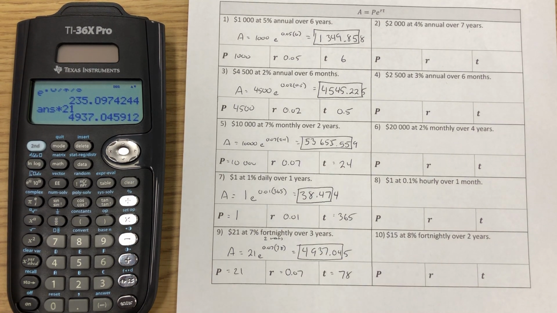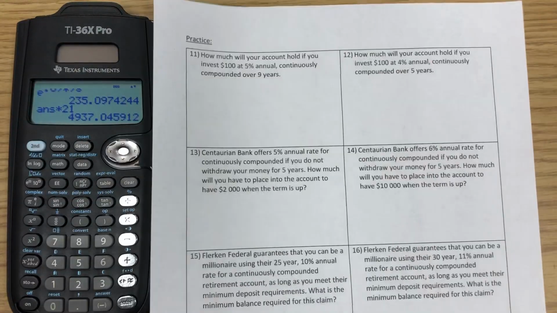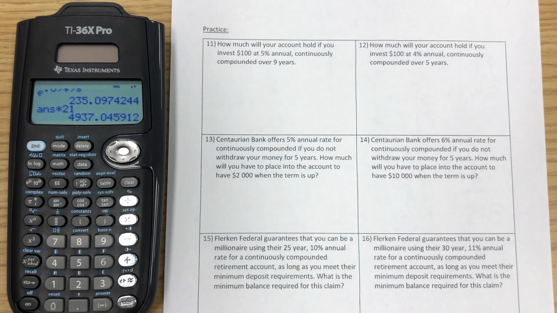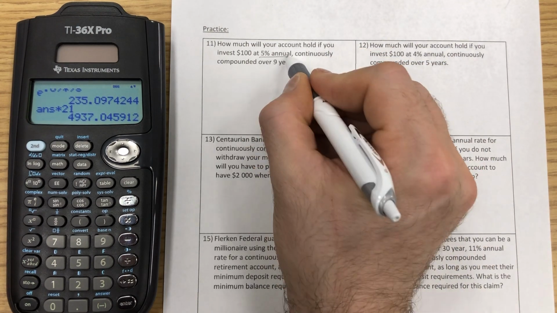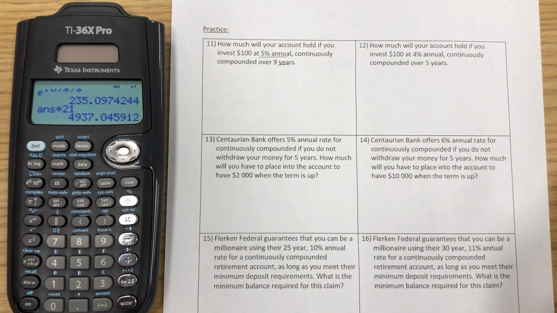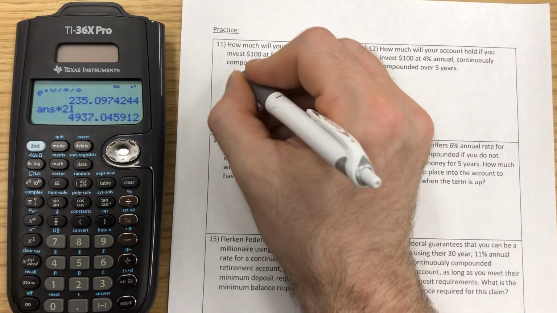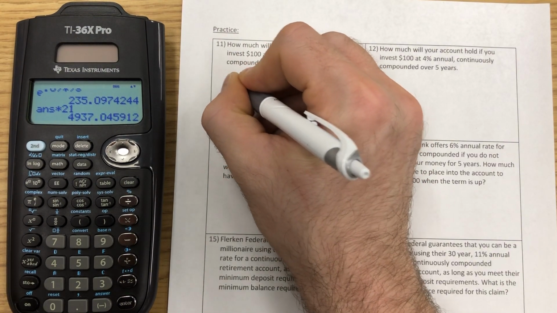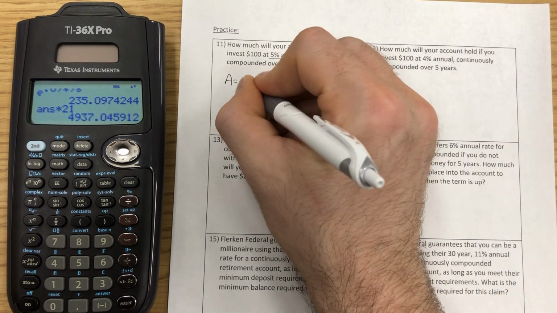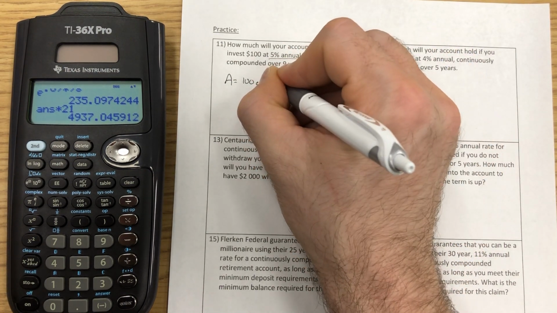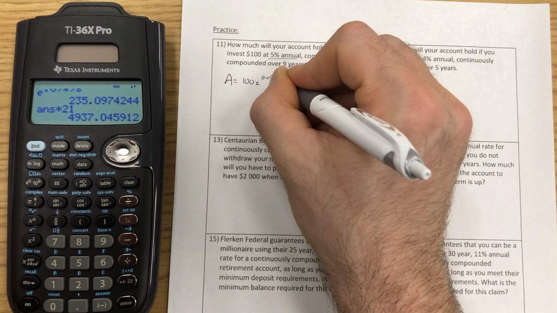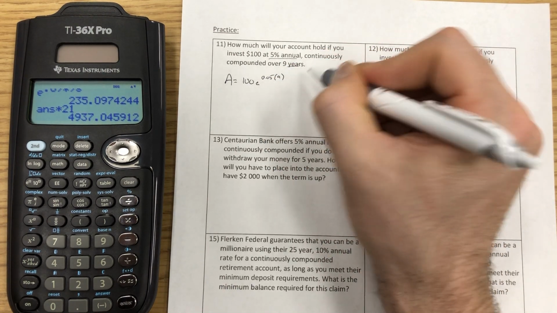Boom. There we go. So let's put that into practice by saying, okay, how much would your account hold if you invest $100 at 5% annual, continuously compounded over 9 years? So we know in this case, our rates line up. So the amount that I'm going to earn is going to be a $100 investment times Euler's number raised to the 0.05 times 9. 5% annual, 9 years, and they line up.